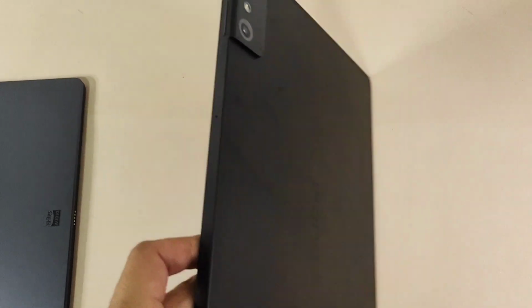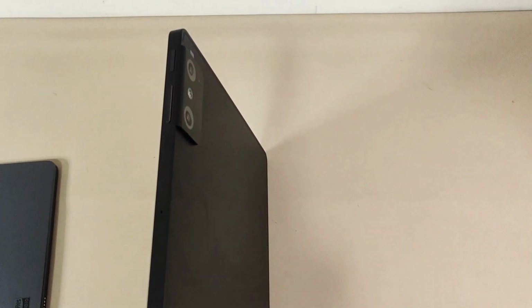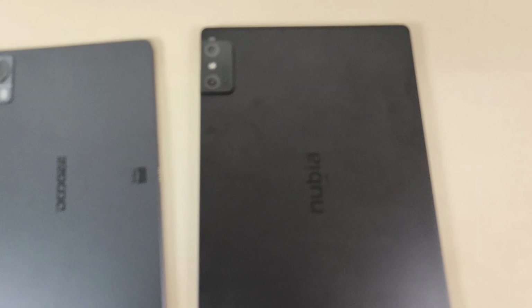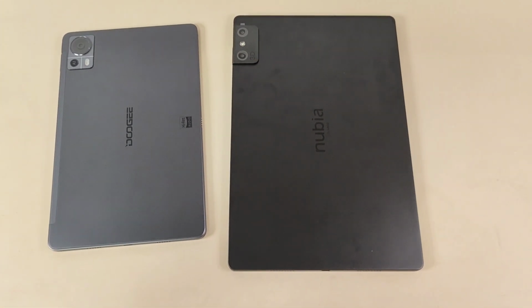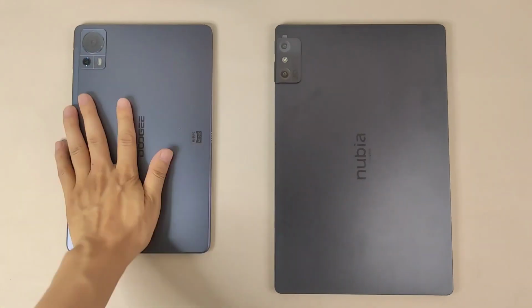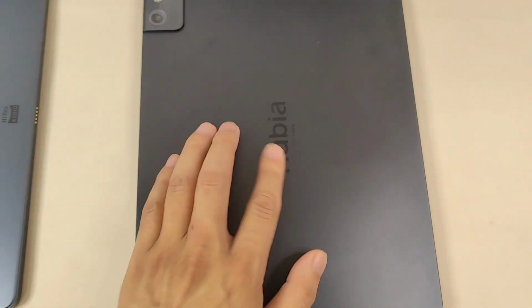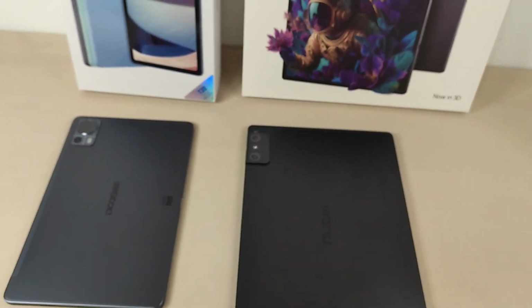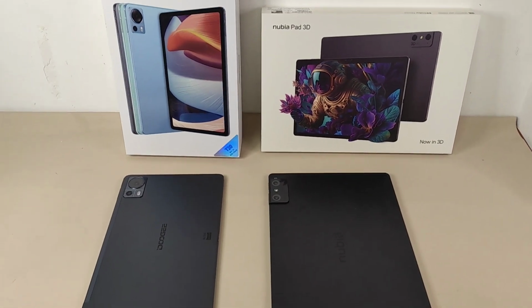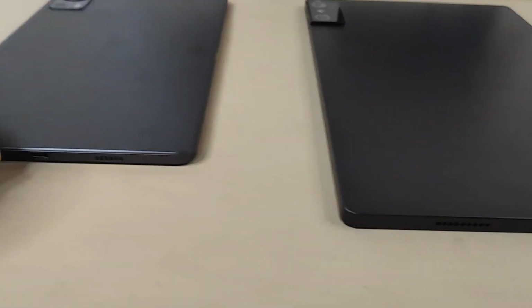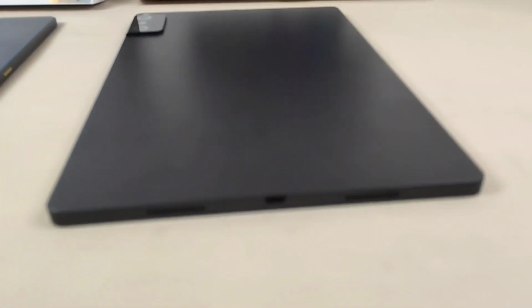And also the volume buttons and the power buttons are in the same position as well. So these are the similarities between these two devices. To be frank, these two devices mainly focus on different kinds of people in different positions. One is very cost effective, around $200 to $300, but the other one is very expensive, around $1,500.